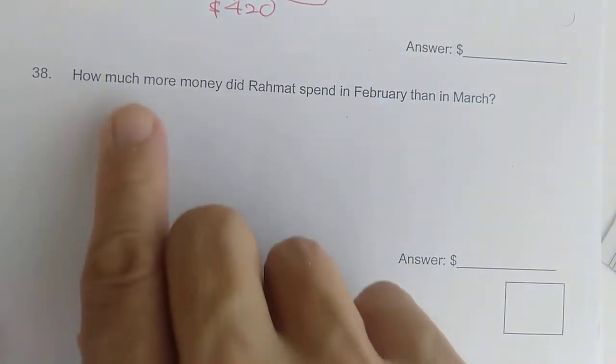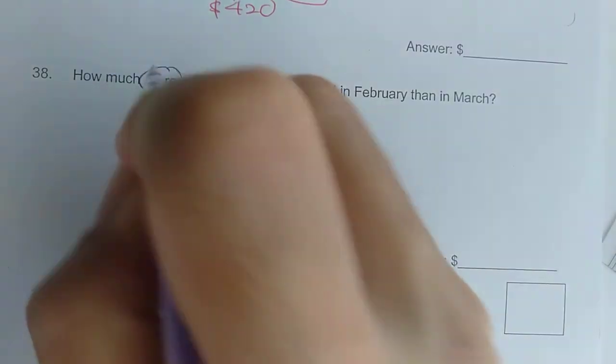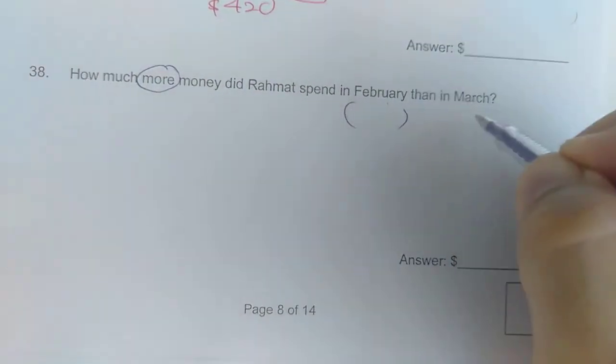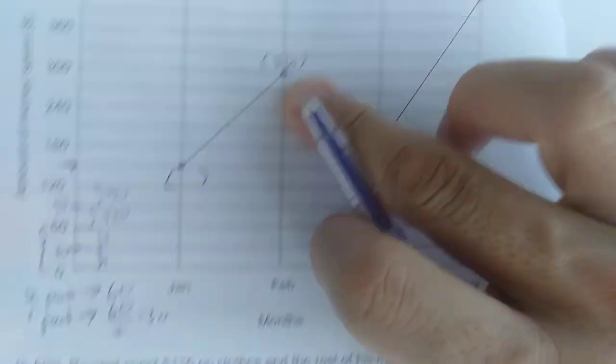Next one. How much more money, careful, how much more money did Rahmat spend in February than in March? So let's write down the amount of money spent, right? In February, it was 300.